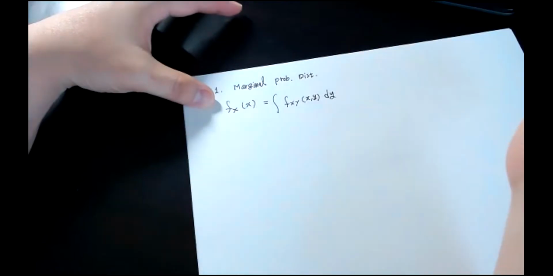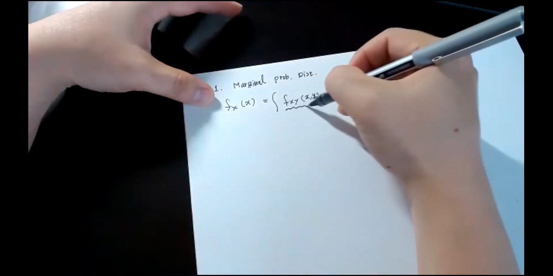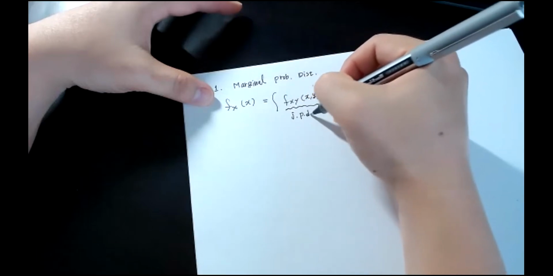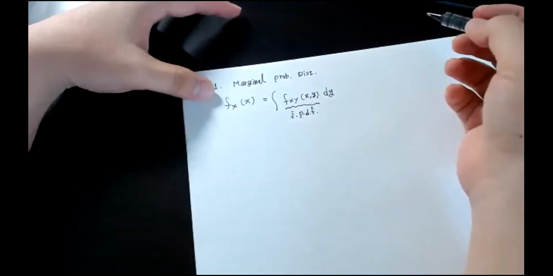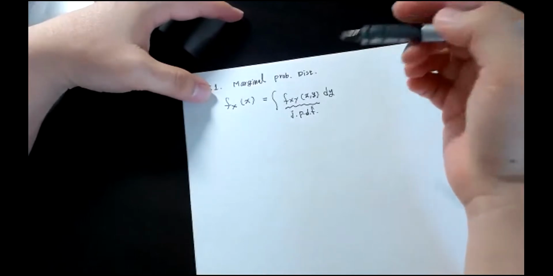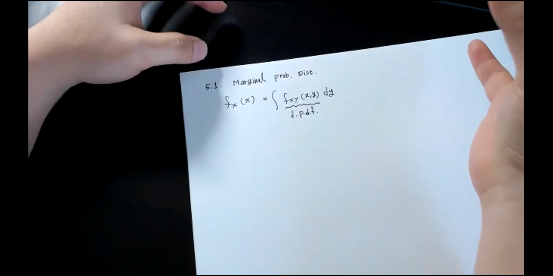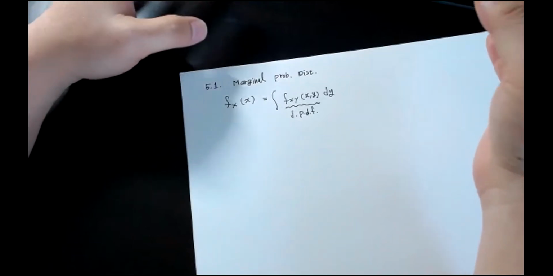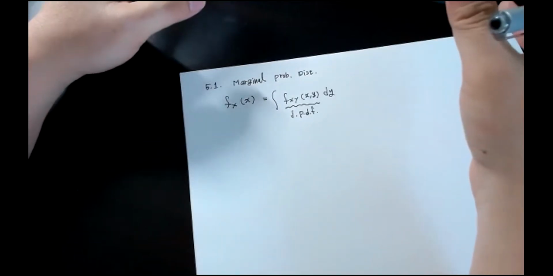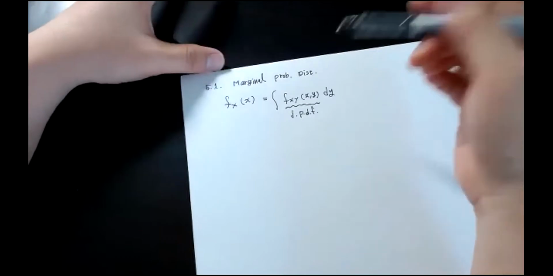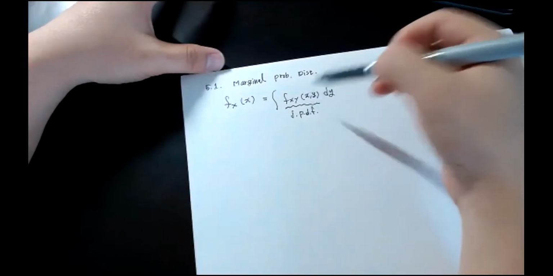What does that mean? This is the joint PDF, right? We take a sum of all of the probability while y is moving and x is fixed.